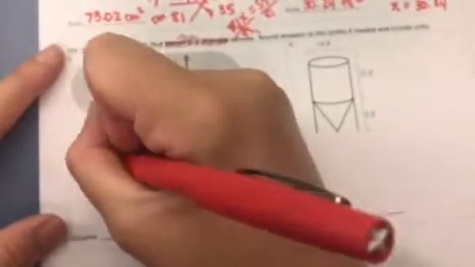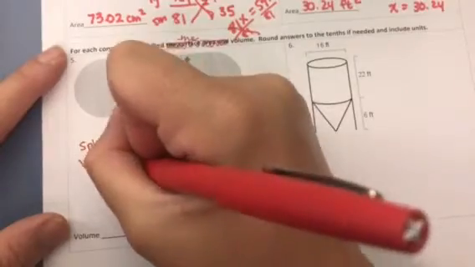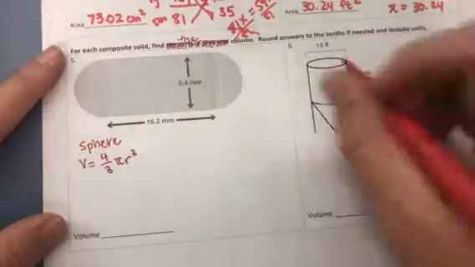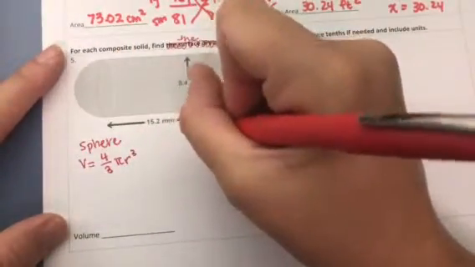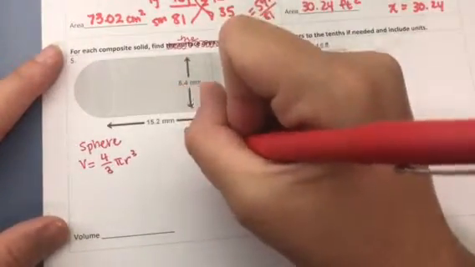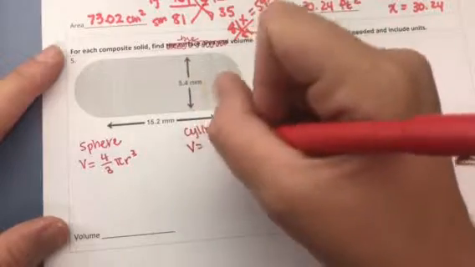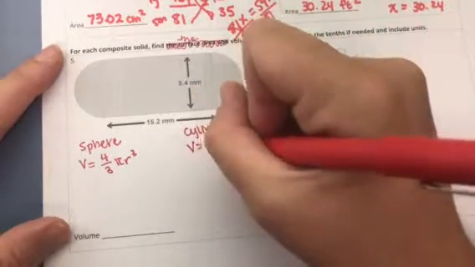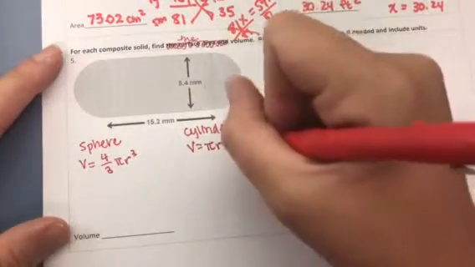I know my sphere volume formula is 4/3 pi r cubed. And for the cylinder, which is in the middle, we know the volume of a cylinder is the area of the base. The base is the circle, pi r squared, times the height.